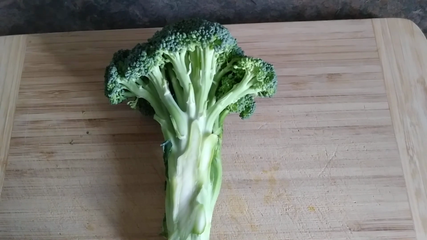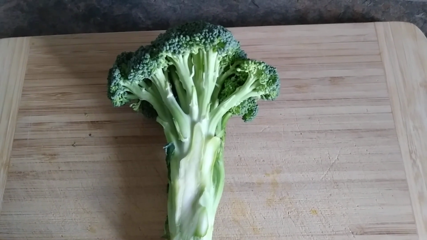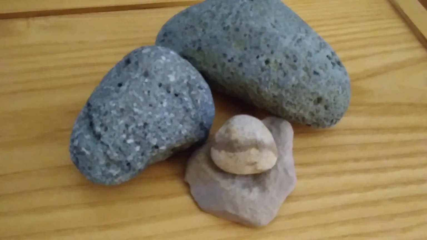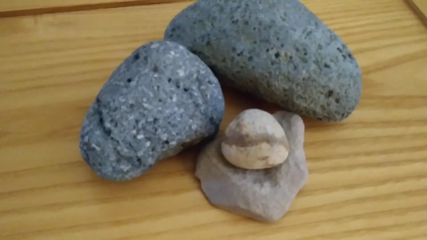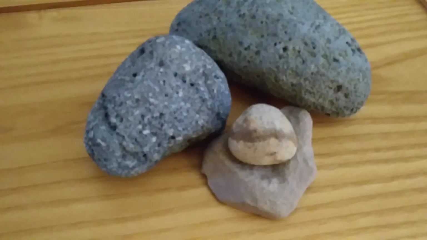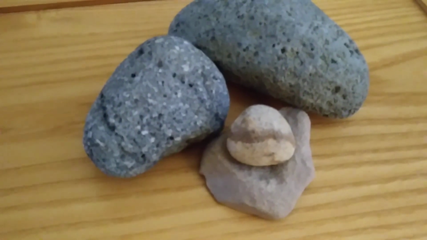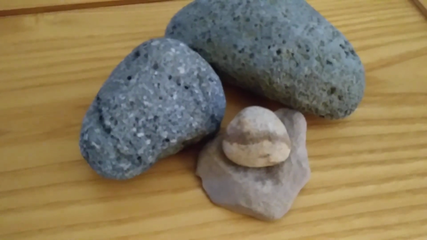Alright, let me show you something in my living room. Here, the little pebble on the right is my happy smiling little rock. I love this little rock.